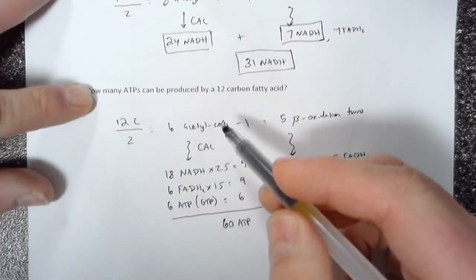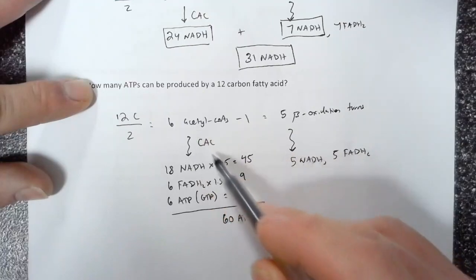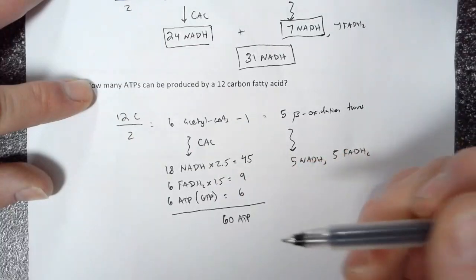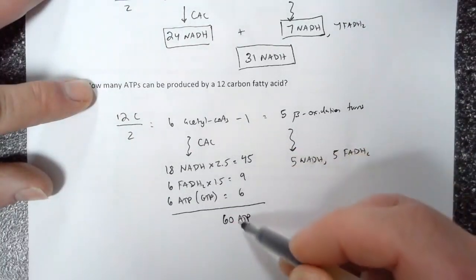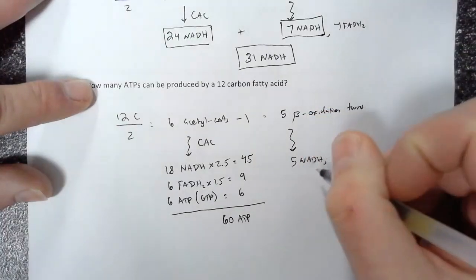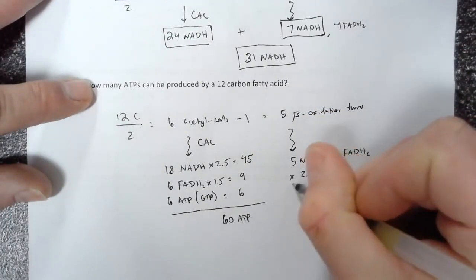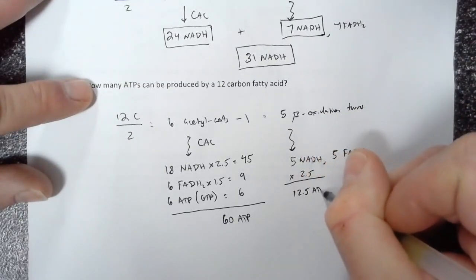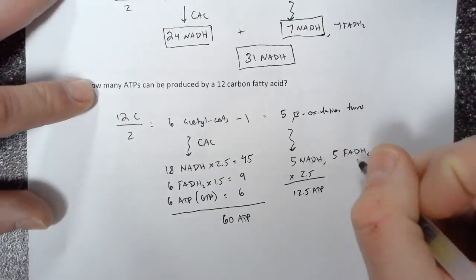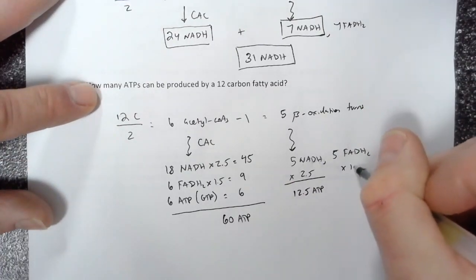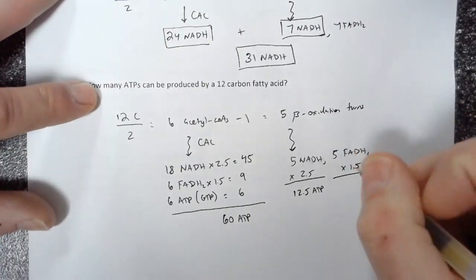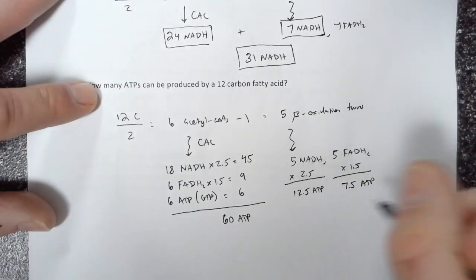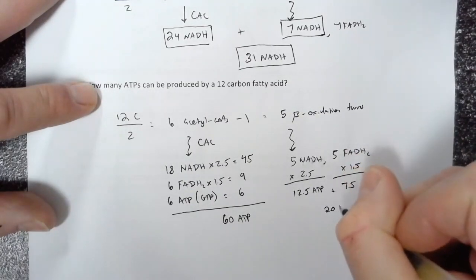Now there's kind of a shortcut. Since there's 6 acetyl-CoAs, multiply that times 10, you get 60. Because there's 10 ATPs essentially produced in each turn of the citric acid cycle. So taking 6 times 10 is sort of the easy way out. 5 NADH times 2.5, that's going to be 12.5 ATP here. And 5 FADH2 times 1.5, that will be 7.5 ATP. Together this makes 20 additional ATP.